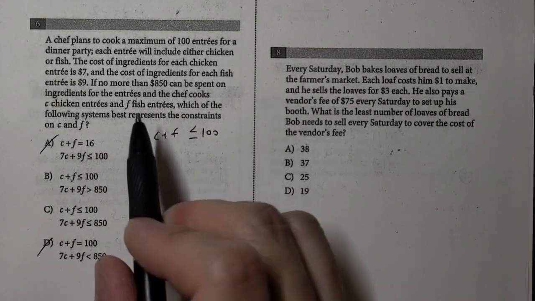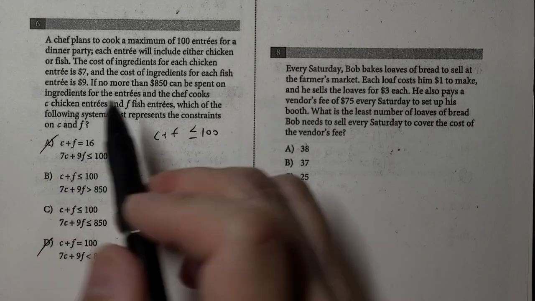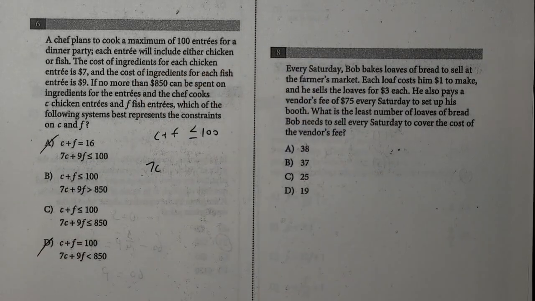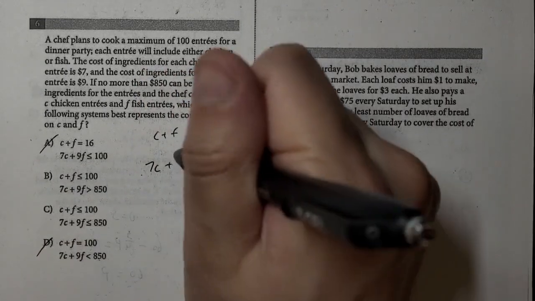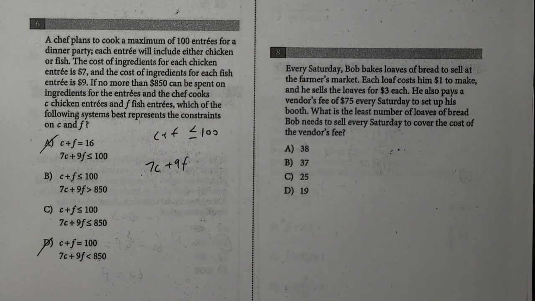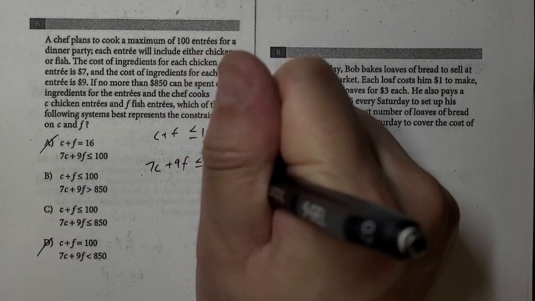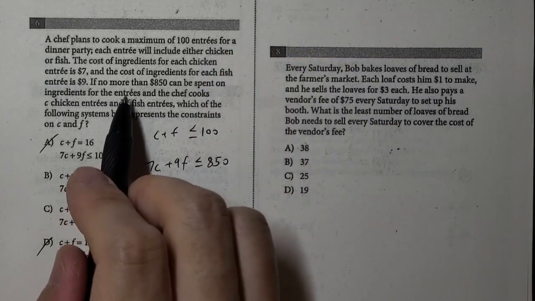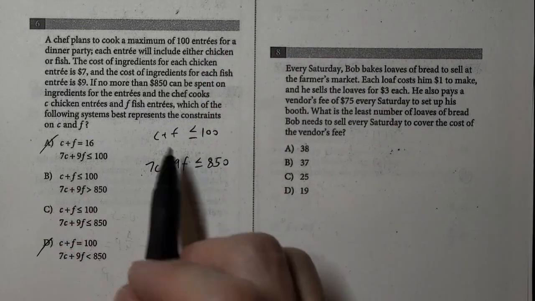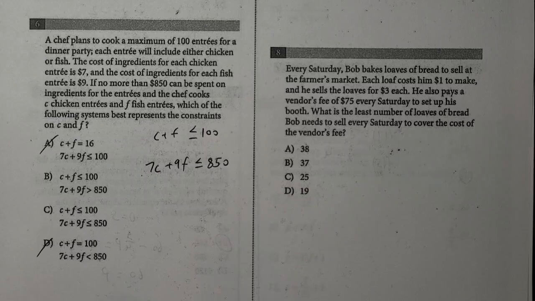All right. Now, each chicken entree costs $7. So 7C, that would be the total cost for all the chicken entrees, and 9F is the total cost for the fish entrees. No more than $850. So less than or equal to $850. No more than, that's at most, or a maximum of, so same inequality sign. So the answer is C.